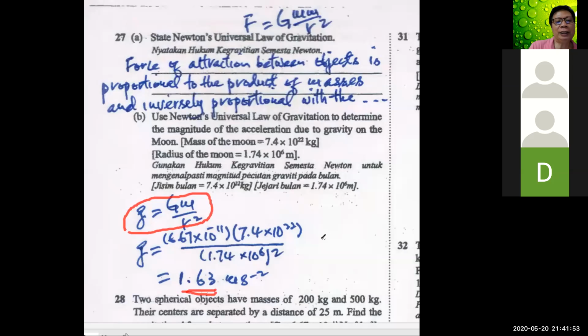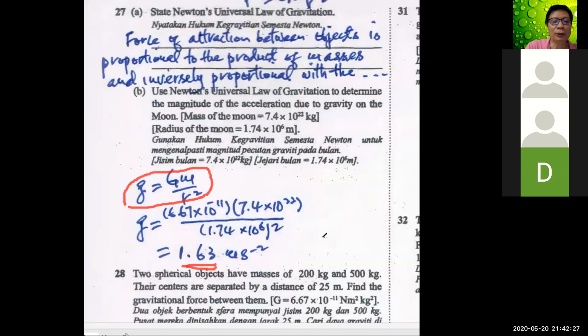So this is the gravity on the moon, not on the Earth. On Earth, the gravity is 9.81, or usually we round off to 10 meters per second squared. When you go up to the moon, the gravity is only 1.63. Meaning the gravity on the moon is roughly 1/6 of the gravity here. Okay, number 28.